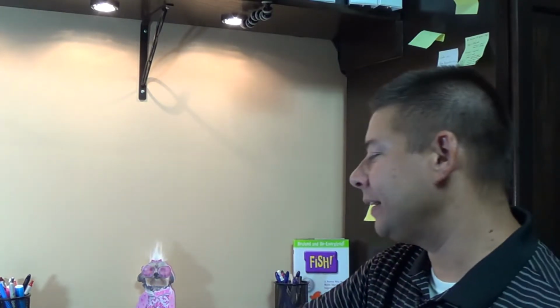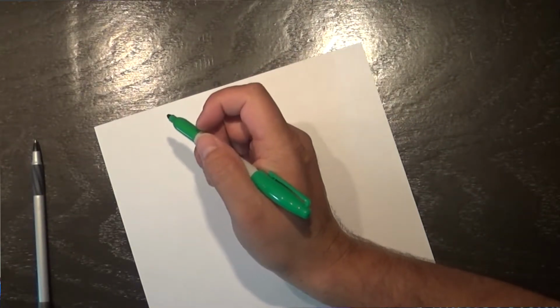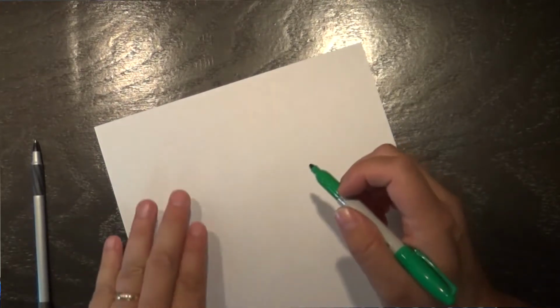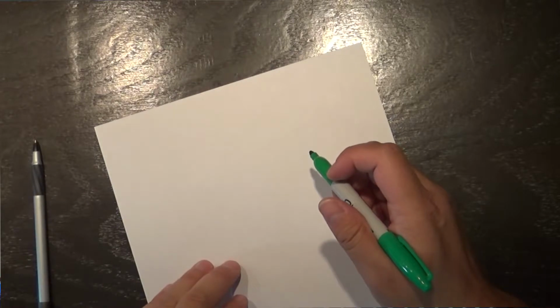I'll try to draw it out here on my paper. So here it is. I've got a fresh, clean piece of paper out on my desk. And you'll probably just be able to continue on with notebook paper. For my purposes, though, it's probably easier to look at a fresh sheet of paper for number 2.